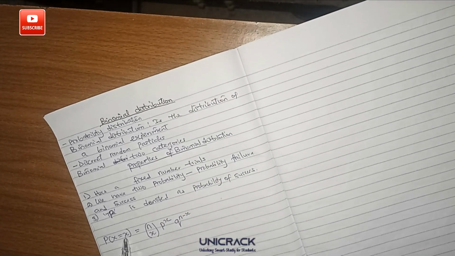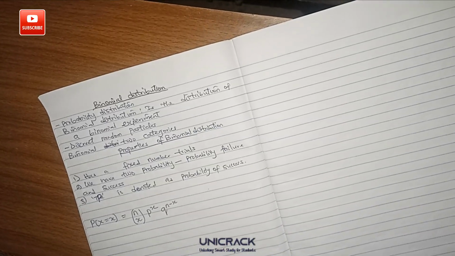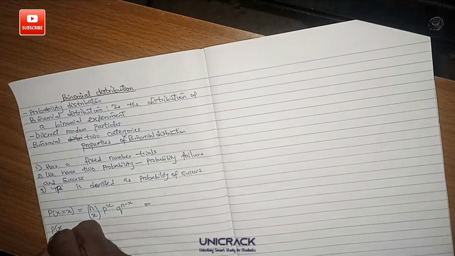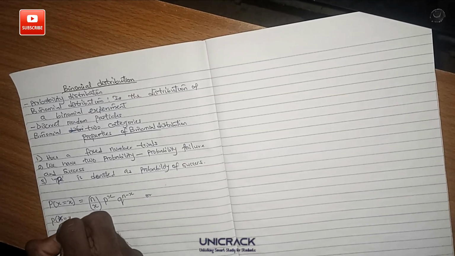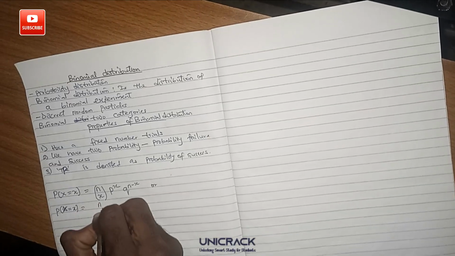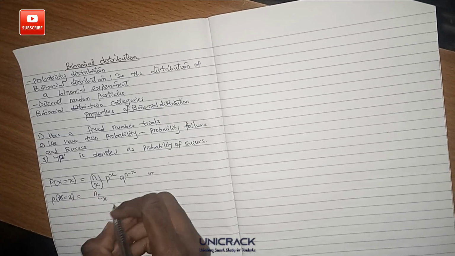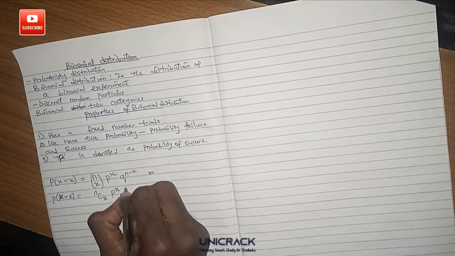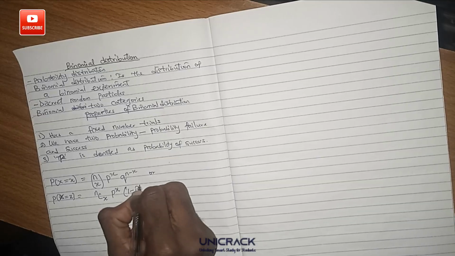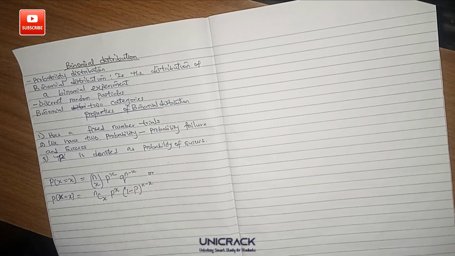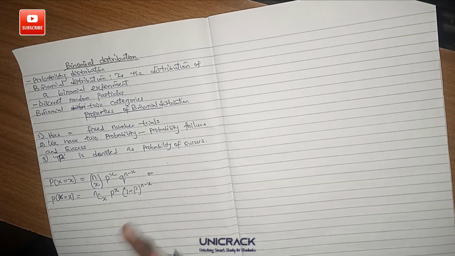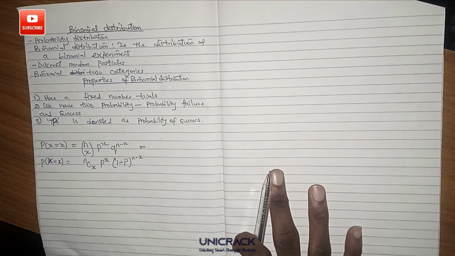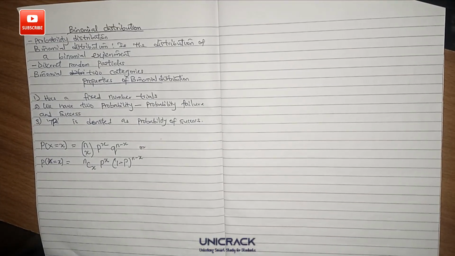It could also be written as the probability of X equals x is equal to n combination x, P to the power x, (1 minus P) to the power n minus x. You get to understand this when we start solving questions, so let's look at a few questions and solve them on our own.